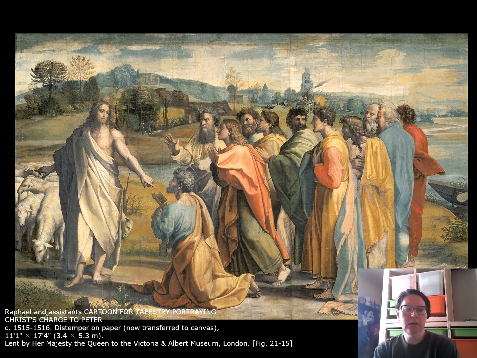So what you're looking at here is a cartoon for a tapestry that portrays Christ's charge to St. Peter. That's Christ telling Peter to follow him. It was originally painted on paper, but now it's been transferred to canvas.